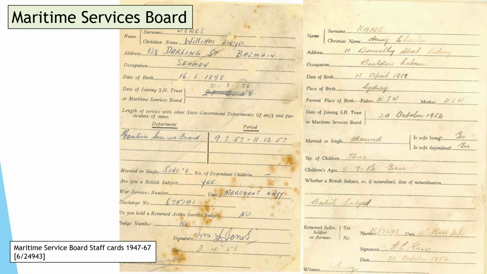Maritime Services Board, slightly different, isn't it? Unit was the Merchant Navy. That is almost certainly a British term. I think I'd have to look into that, but that's my understanding. We've got an occupation, date of birth. Really good at finding history out on the people you're interested in.